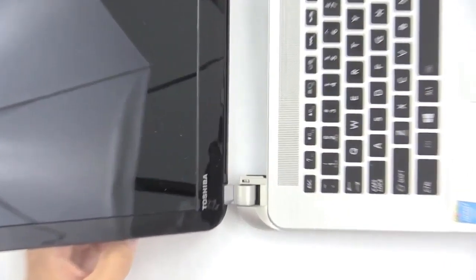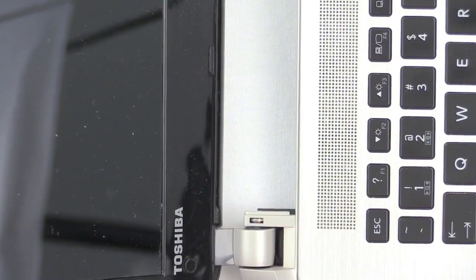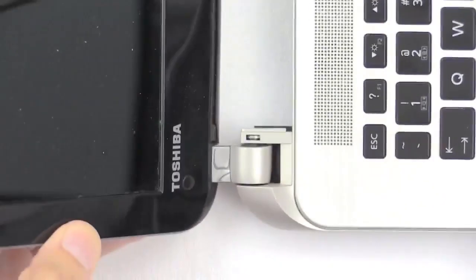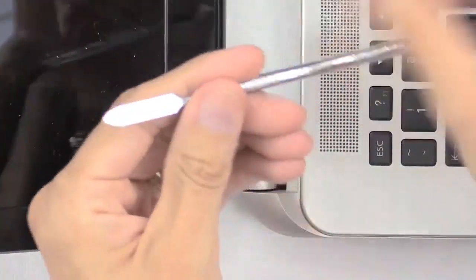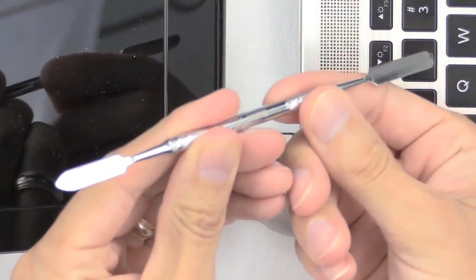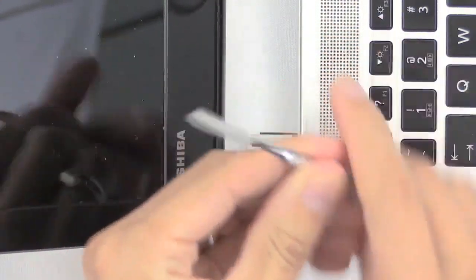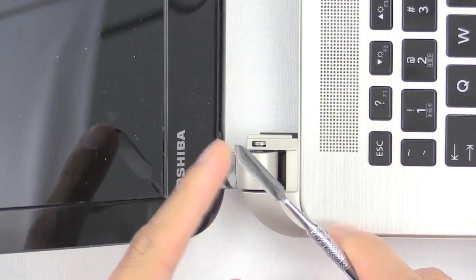And let's zoom in a little bit. And you want to use the right tool for this. And here we have a tool. This is a metal prying tool. You want it to have a thin end.